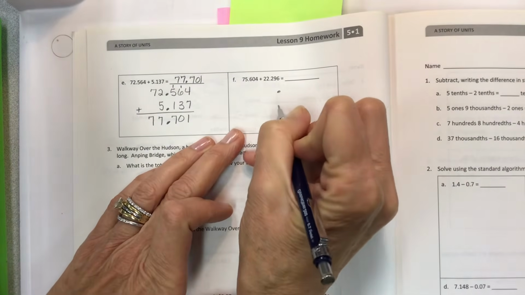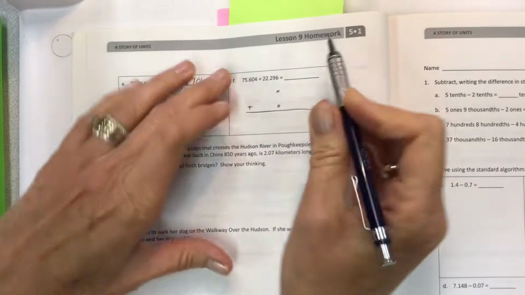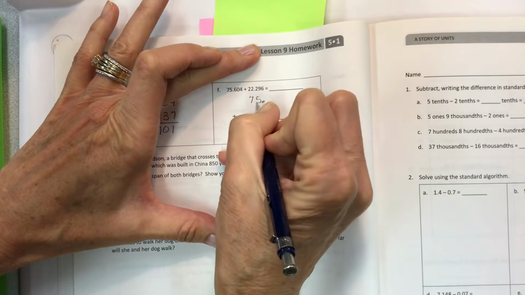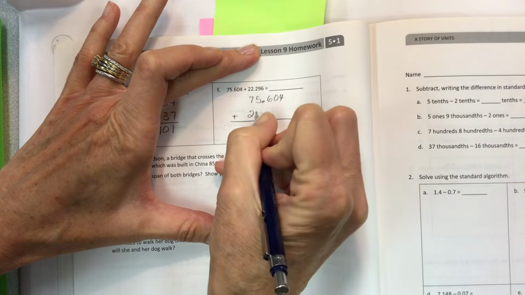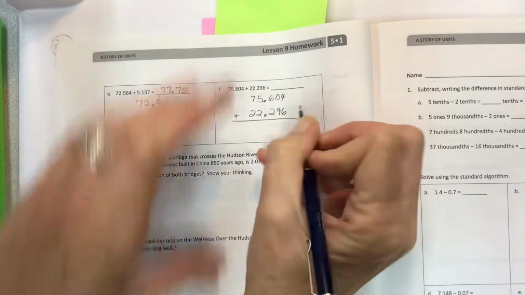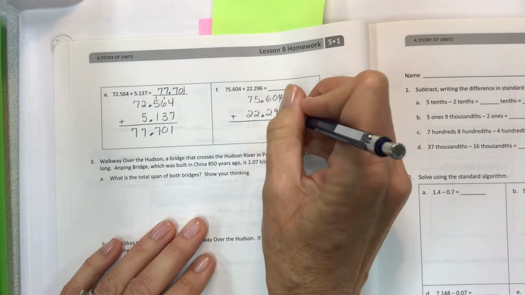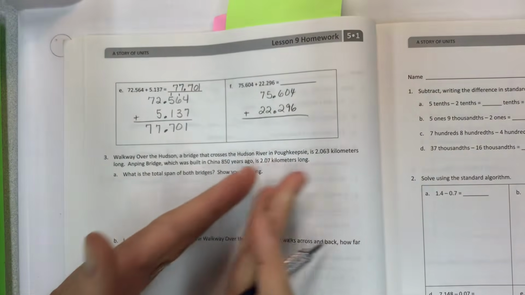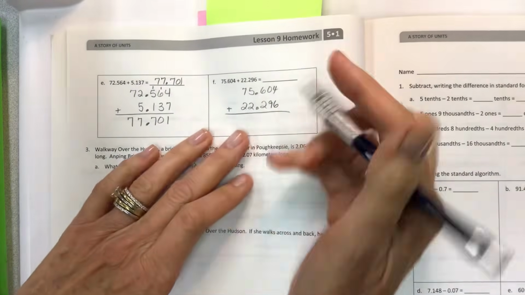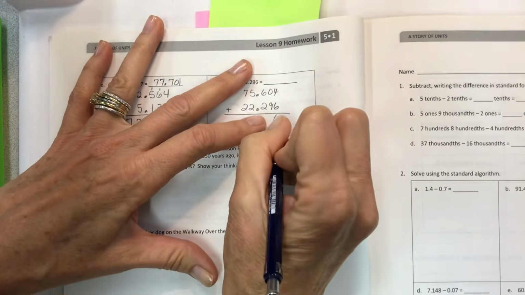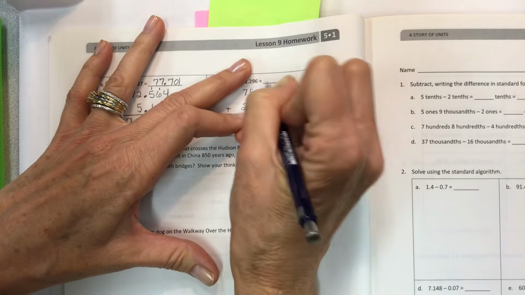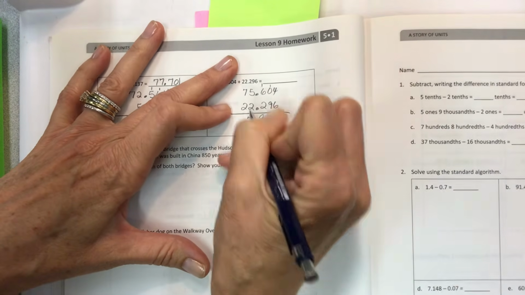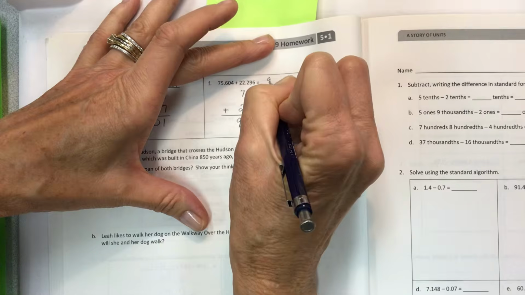Okay, next one. Again, place your decimals, line them up, put your little plus sign, fill in the blanks. 75.604, 22.296. Place value, and keep your writing neat. Oh my goodness, if I could show you all the things where kids are trying to add in columns like this. No, don't do that. 6 and 4, 10, carry the 1. 9 and 1, 10, carry the 1. 6, 7, 8, 9. Decimal down. 5 and 2, 7. 7 and 2, 9.